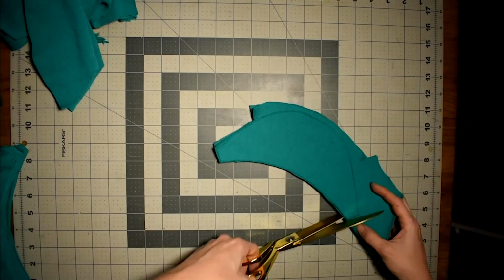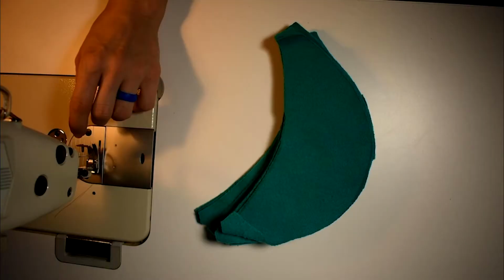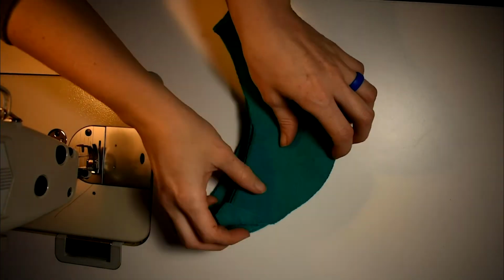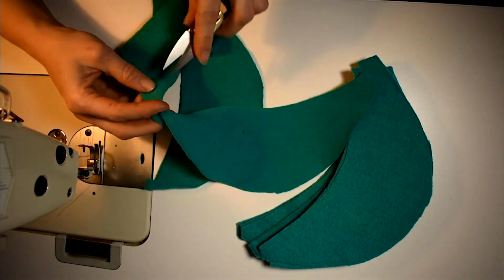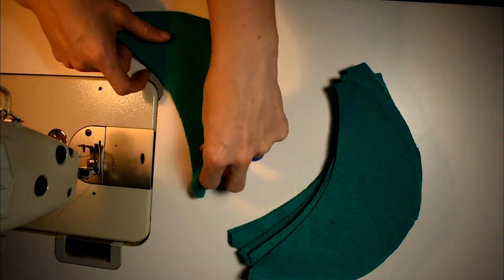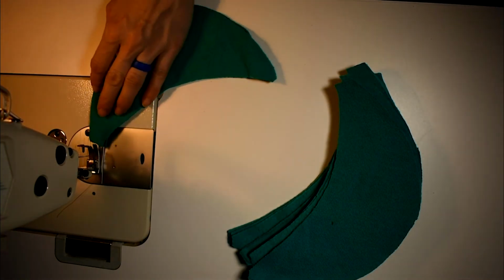Once you have finished cutting out all of your pieces, you're ready to start assembling. With your sewing machine ready to go, place pairs of these pieces right sides together. So if there's a wrong and a right side, put the right sides together.